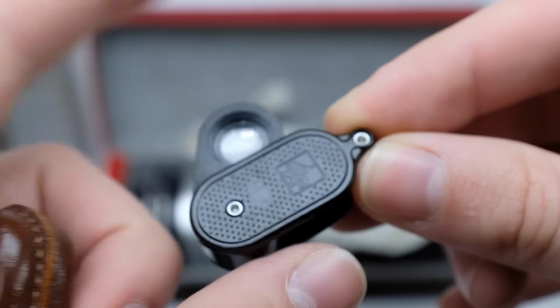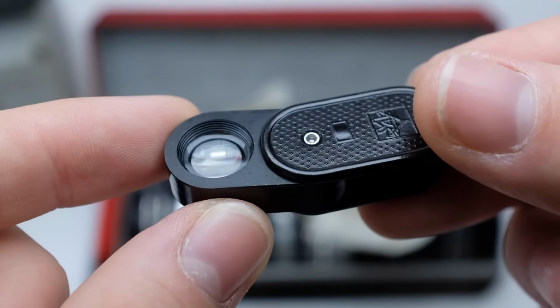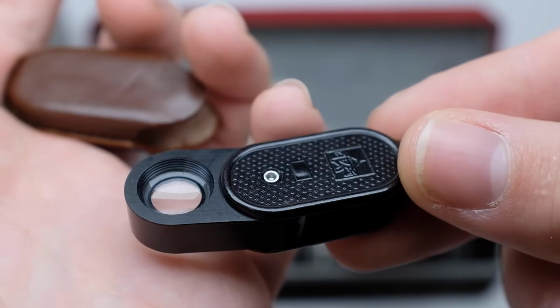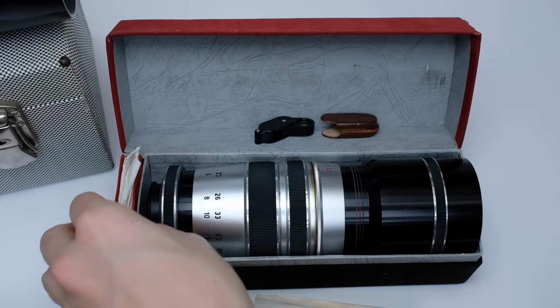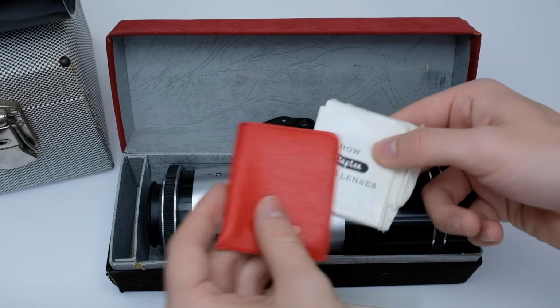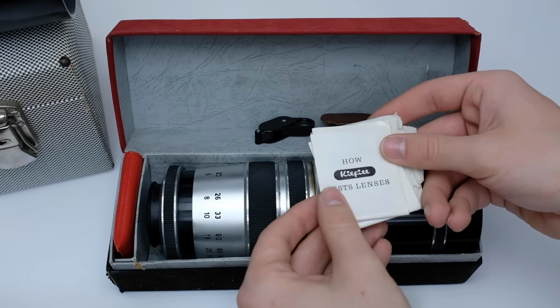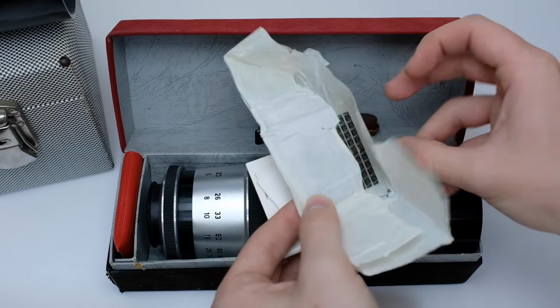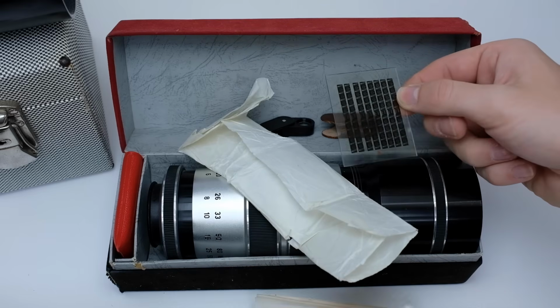And opening it up, you can see it's a tiny jeweler's loupe. And you might wonder why a loupe would be included in the box with this lens. Well, to answer that, I have to look in this little red folder here. And looking at the contents, first we have a couple of little leaflets titled How Kilfitt Tests Lenses. And wrapped in tissue paper here, we have this very mysterious glass plate.